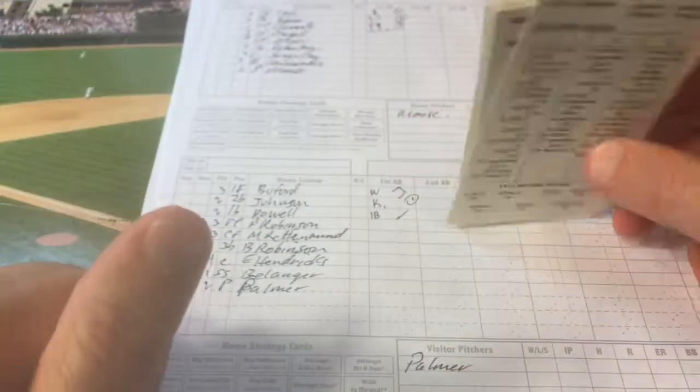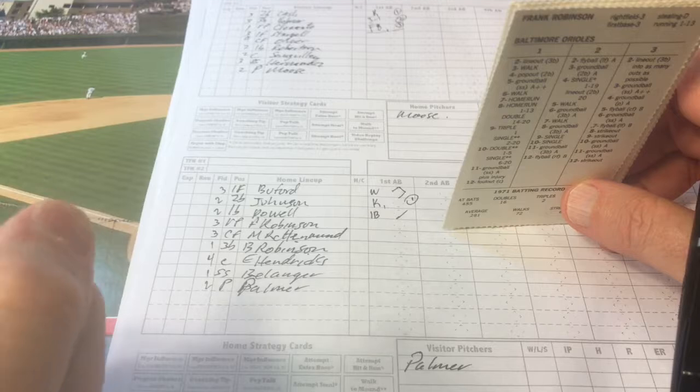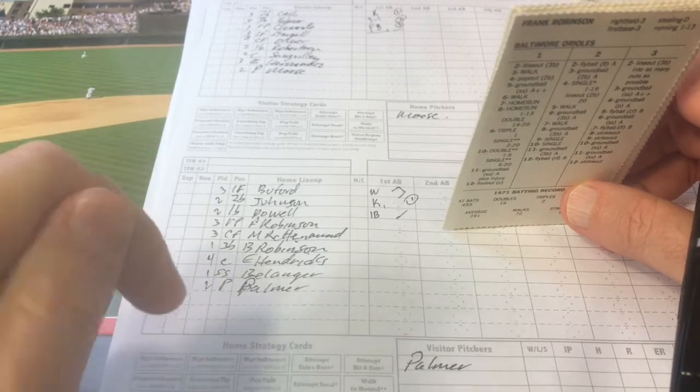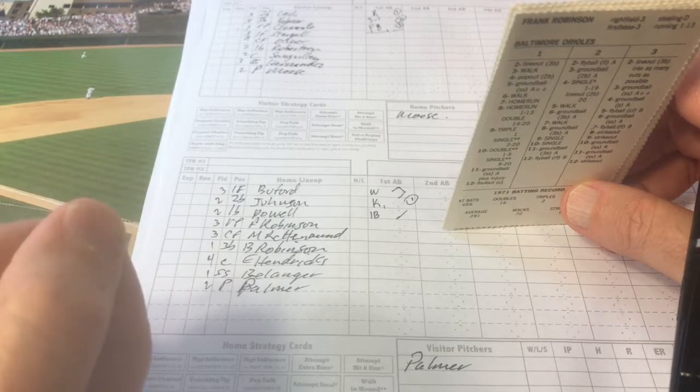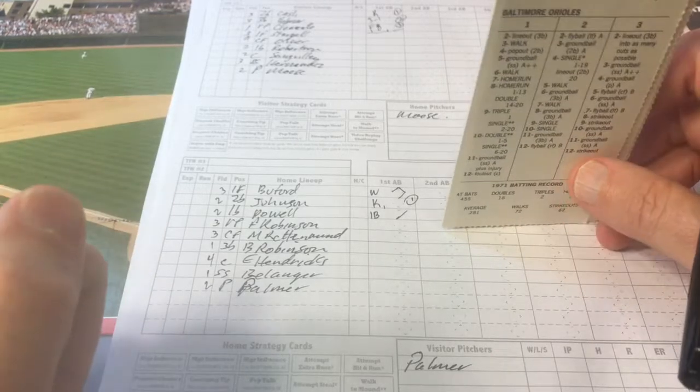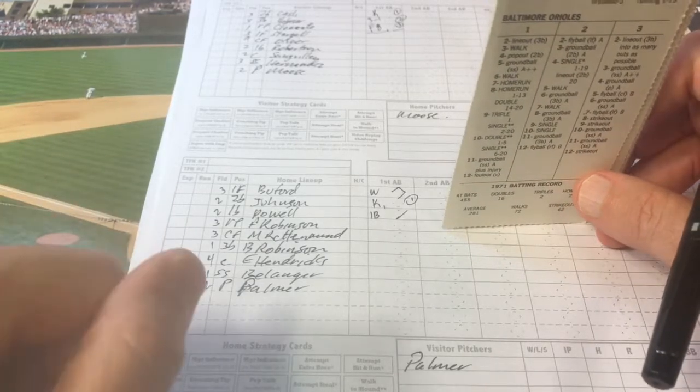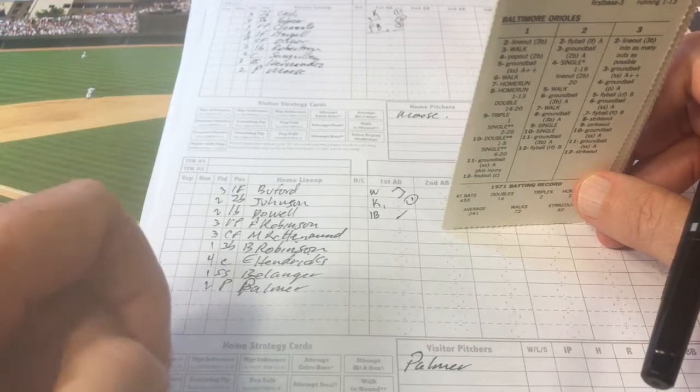Welcome. You are watching Game 6 of the 1971 World Series between Pittsburgh and Baltimore. We are at Memorial Stadium in Baltimore. It's Bob Moose against Jim Palmer, and you join the action in the bottom of the first.